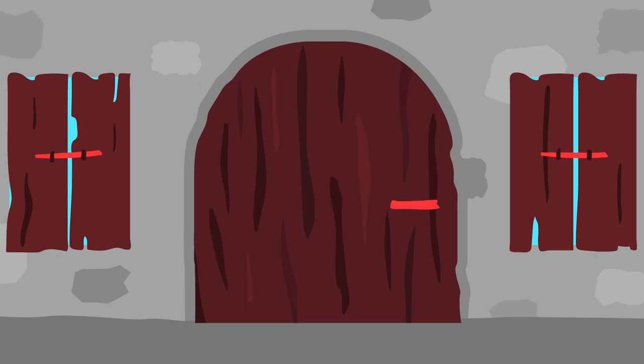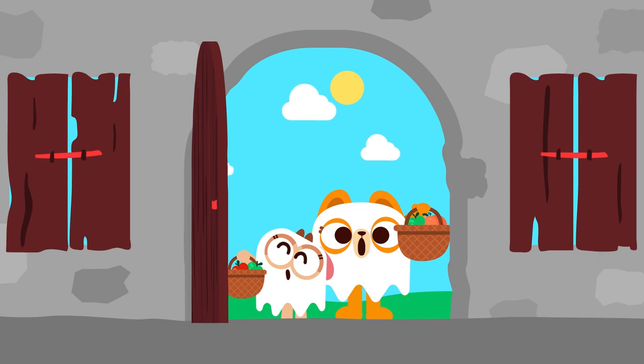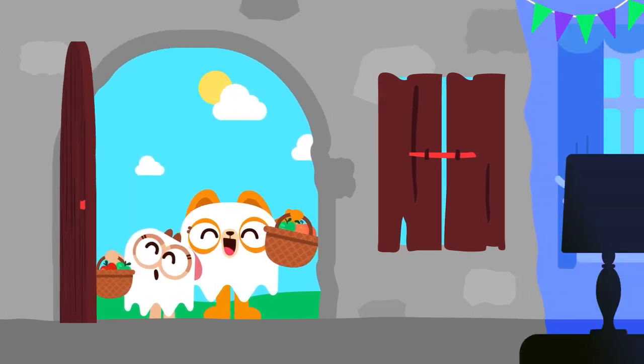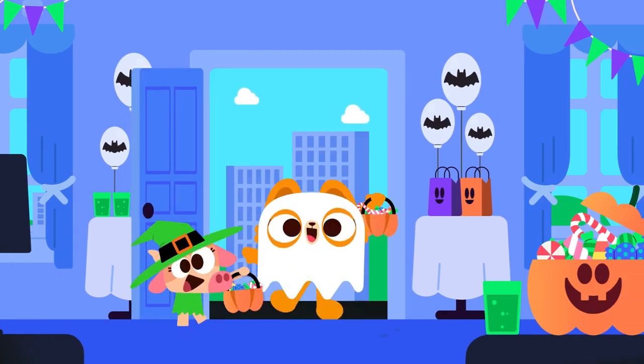A very long time ago, during what is now called Halloween, children would put on costumes and go from door to door while singing for food or money. This is why on October 31st, kids go door to door dressed up in costumes and hoping to receive candy.